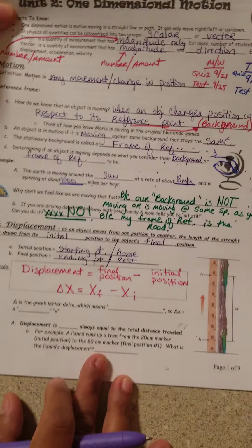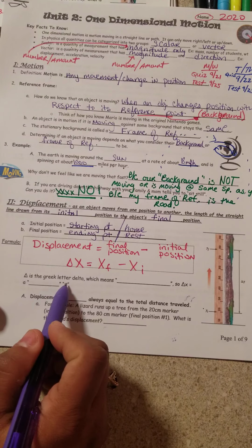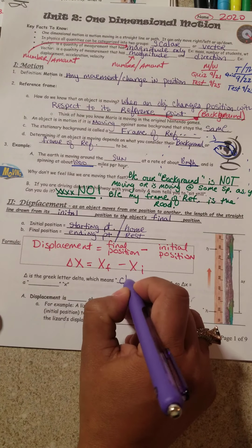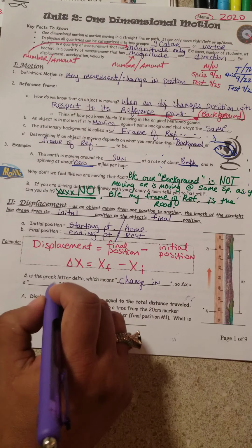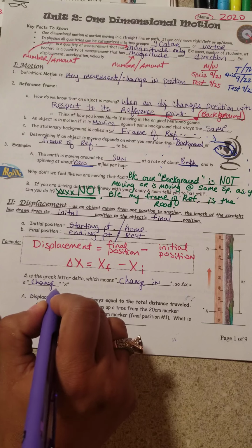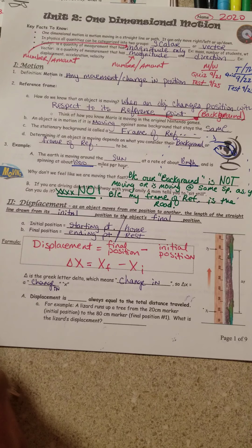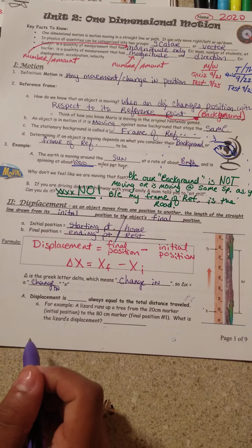Next part here, towards the bottom. It says here, delta, which is the triangle, is a Greek letter that means change in. So the delta x means a change in the x. It means a change in x. And a lowercase x in physics means displacement. Also, though, a lowercase x can mean position, movement, distance. So the lowercase x has a few things it can stand for, okay? It stands for a few different things.